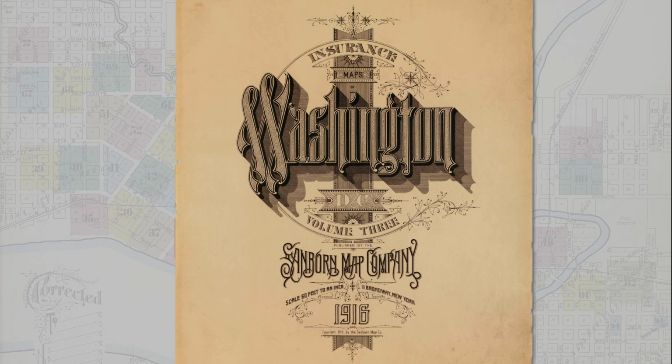So let's take a look at what these items look like. Here's an example of the decorative title page for the Sanborn map of Washington, D.C., 1916. The maps themselves were drawn following strict, exacting guidelines, and the title page was really the only place where a designer's creativity could shine. And they're usually quite beautiful, so be sure you take the time to look at them.